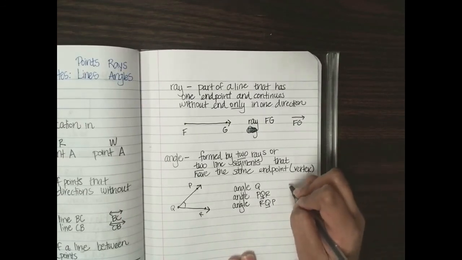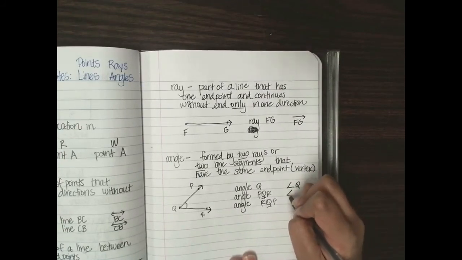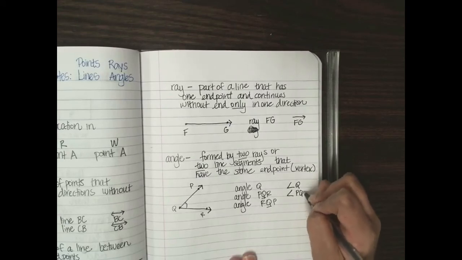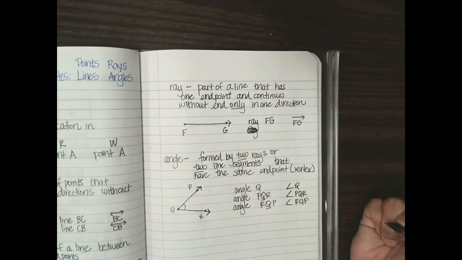The way to write it is you would draw an angle, and you could write this or this.